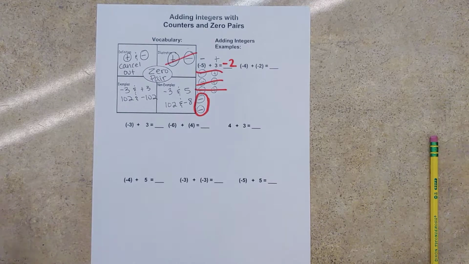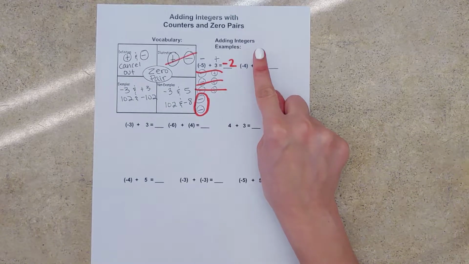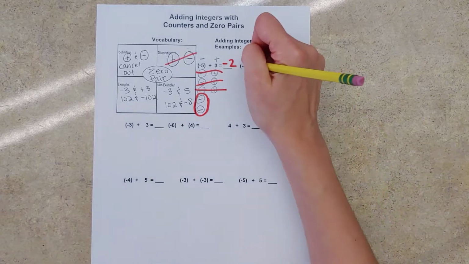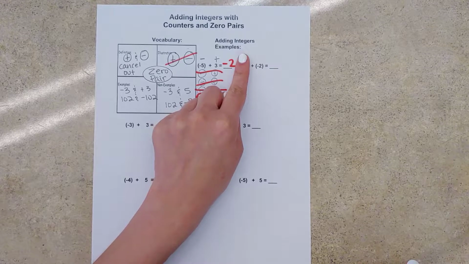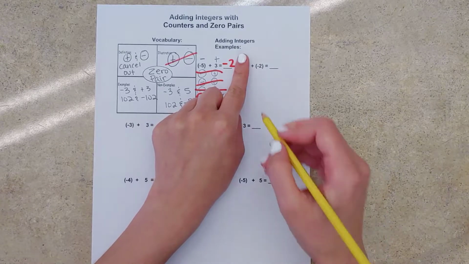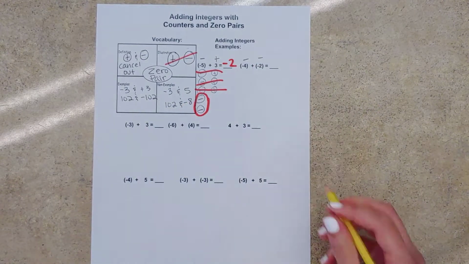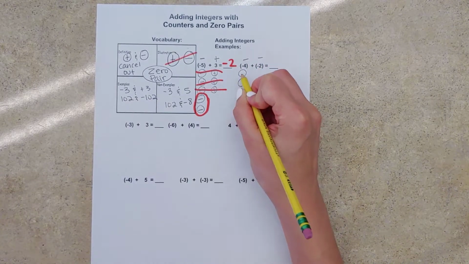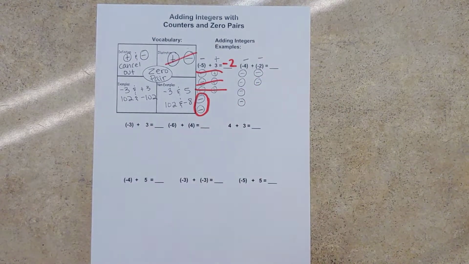All right, let's do our next example. Again, take your magic Harry Potter wand of a finger, cover up everything except the first number. Is it positive or negative? We've got a -4. Cover up that first number. Do we have a positive or -2? We're adding, but what are we adding? A -2. All right, so let's draw our diagram. We've got 4 negatives, 1, 2, 3, 4, and 2 negatives. All right, do we have any zero pairs, a positive and a negative that cancel out?